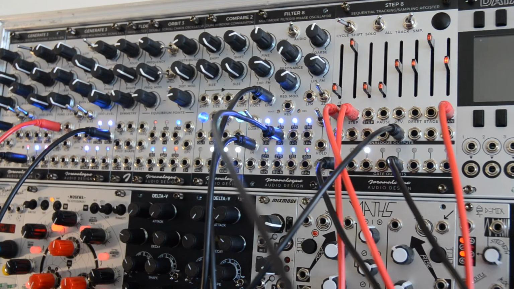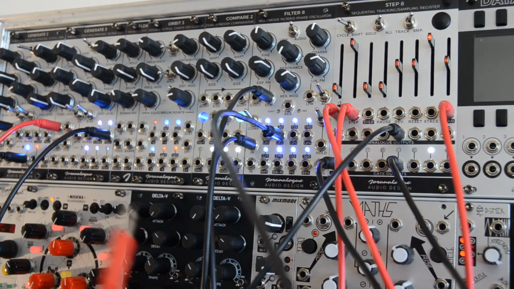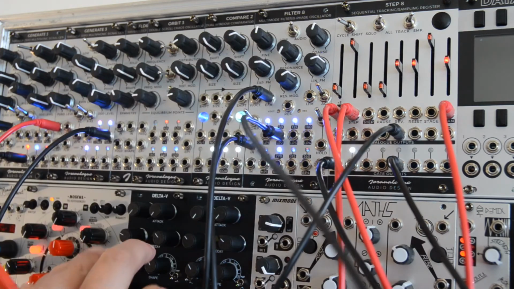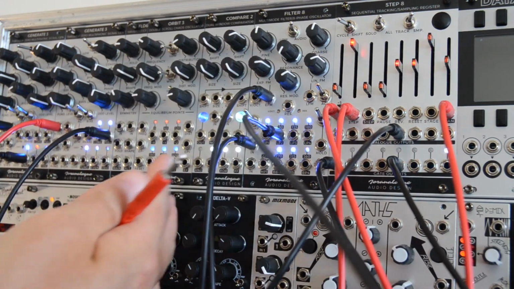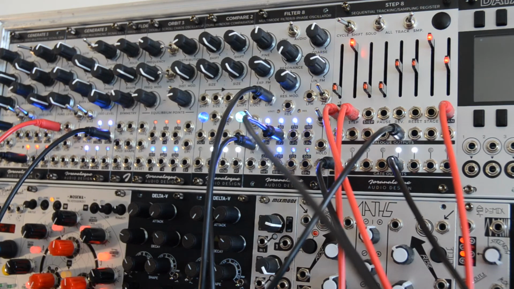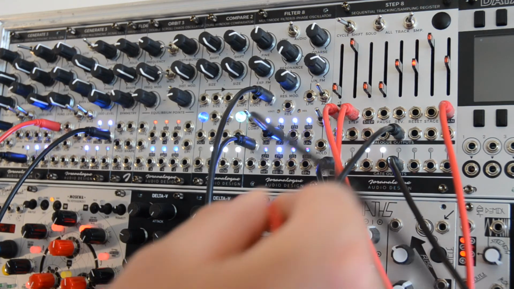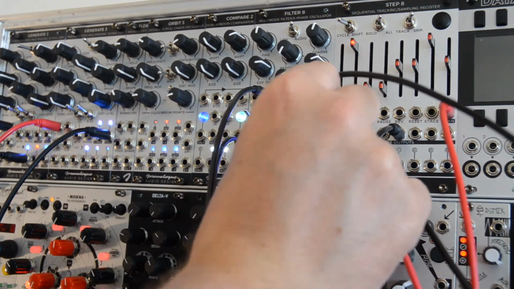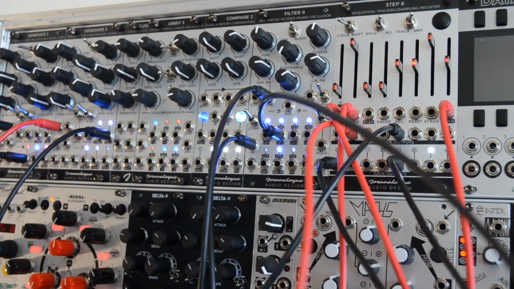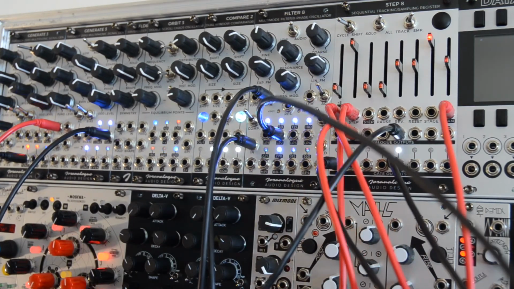You can set up some phase modulation and let one of the analog outputs of Step 8 control the amount of that, or you can use these outputs to modulate the length of the decay and attack on envelopes. You could even use one of these analog outputs to try to trigger a sample.